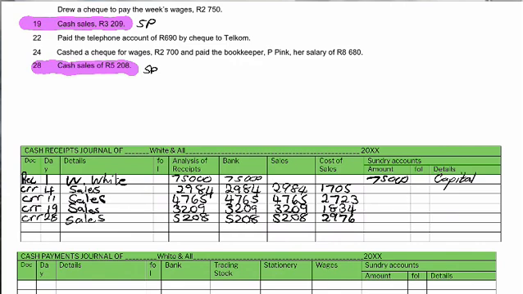Muller, can you please add the bank column for me? Bruni, can you add the sales column? Sibu, can you add the cost of sales column? And I will put in the sundry accounts column because it is as simple as 75 grand. So Muller is adding bank, Bruni sales, and Sibu cost of sales. Just add them all up.